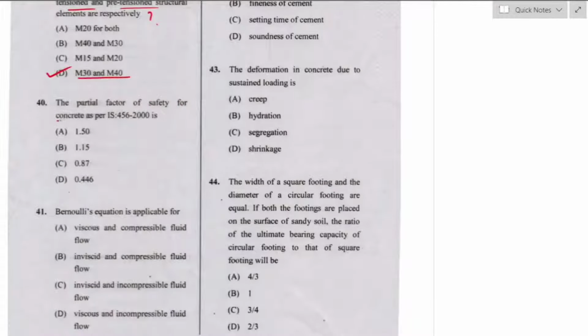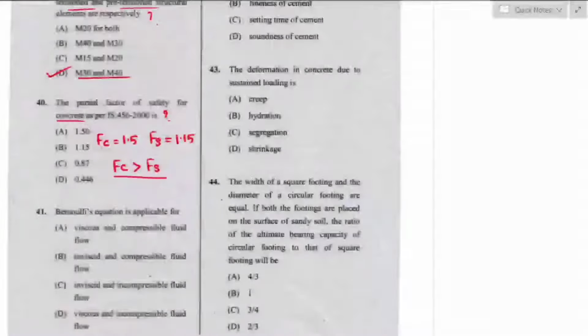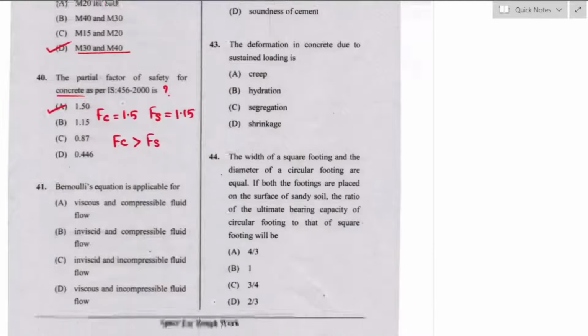Question number 40. The partial factor of safety for concrete as per IS 456-2000 is. For concrete, the factor of safety is 1.5 and for steel, the factor of safety is 1.15. Factor of safety for concrete is greater than that for steel. This is because of higher variability associated with concrete, that is, quality control of concrete is not as good as that of steel. So as per IS 456-2000, the partial safety factor of concrete is 1.5. Option A is the right answer.